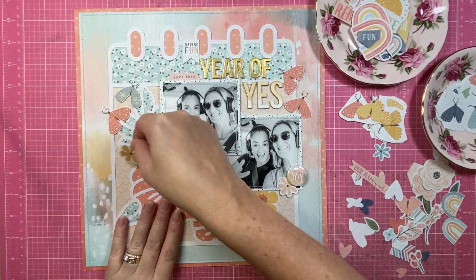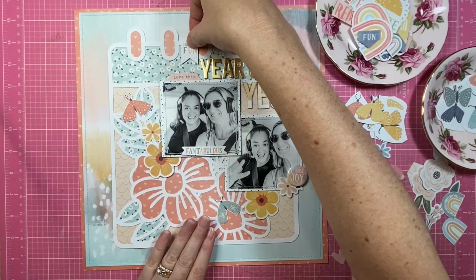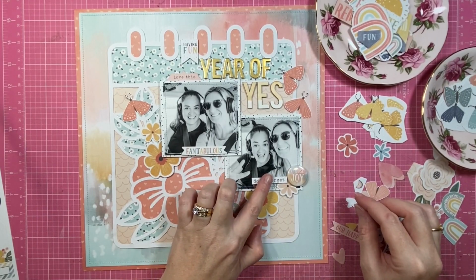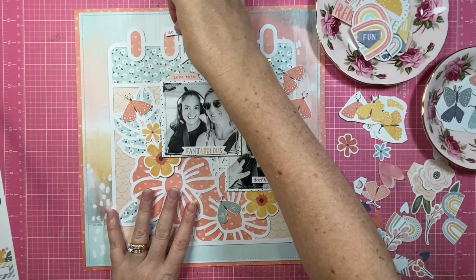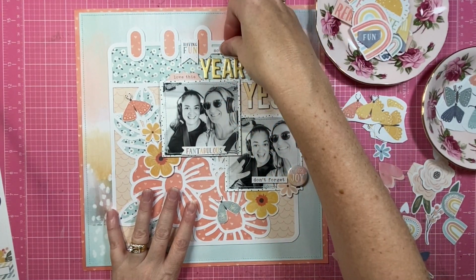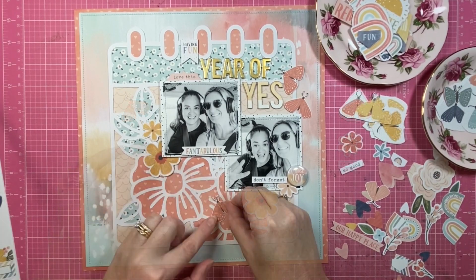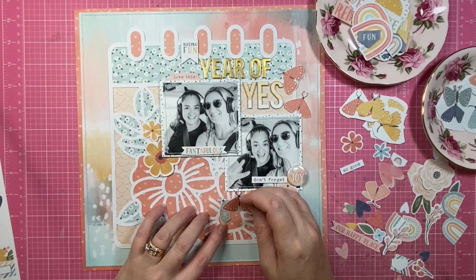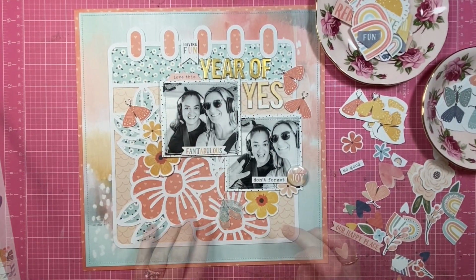I did fussy cut those out of that pattern paper, and I have raised them up on foam just for a little bit of extra dimension. As I was saying, there isn't a lot of dimension in this layout with the paper elements, so I did want to add that there as well. And I am now going to add in a couple of the accessory stickers from the accessory sticker sheet. I love adding these as a finishing touch to the page.